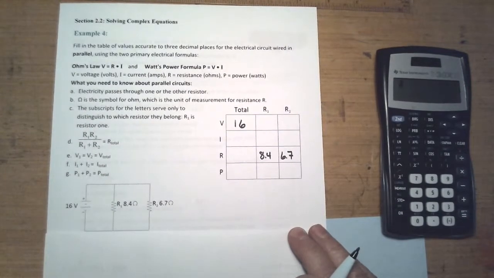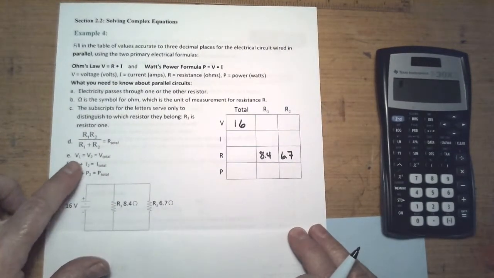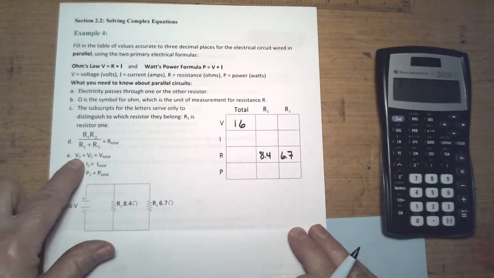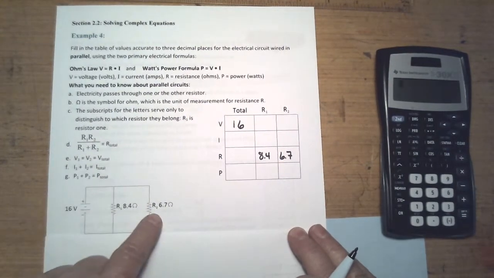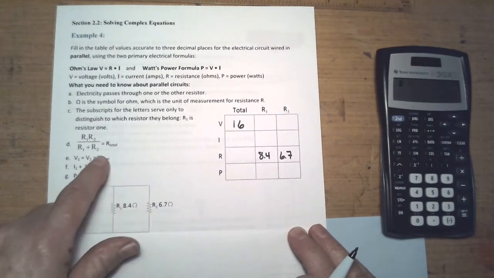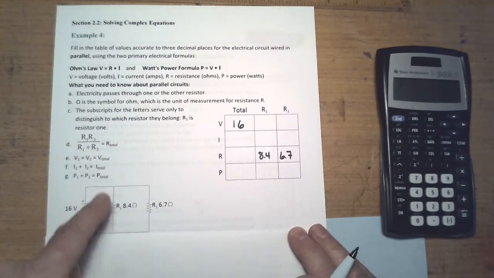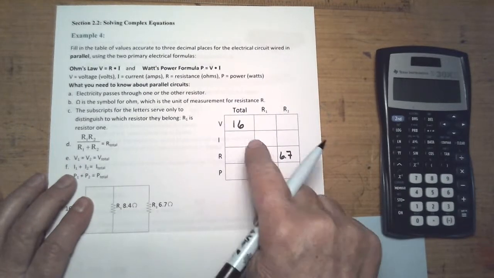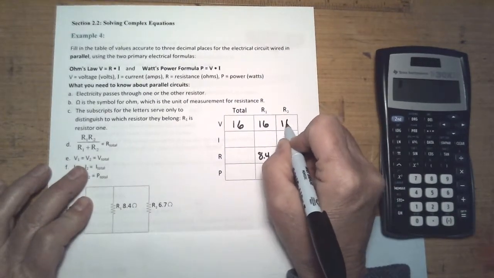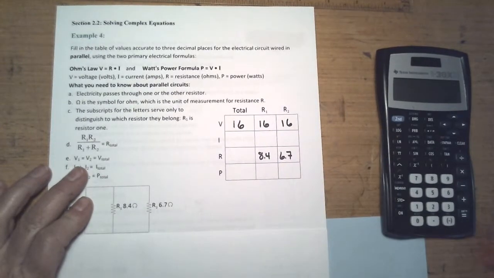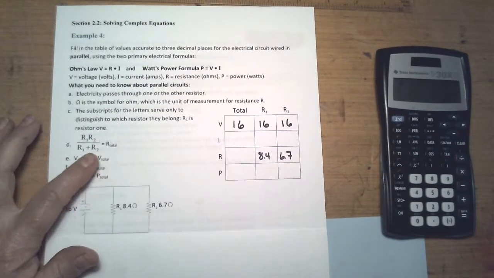One of the things I noticed right away is that in a circuit like this, the voltage at the first resistor is the same as the voltage at the second resistor, which is the same as the total voltage, and that's because it is a parallel circuit. Well, I know the total, which means I know these next two guys right here. Okay. All right. Now let's take a look at resistance.